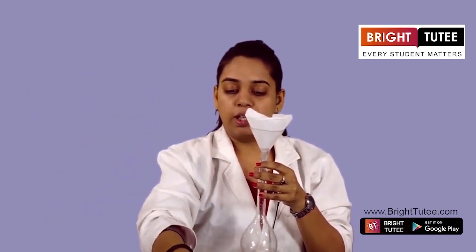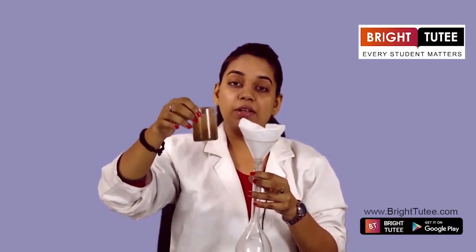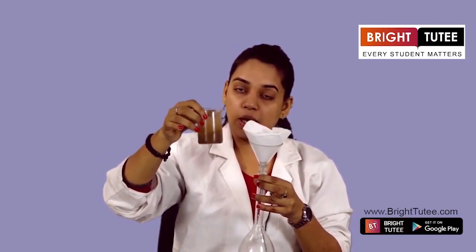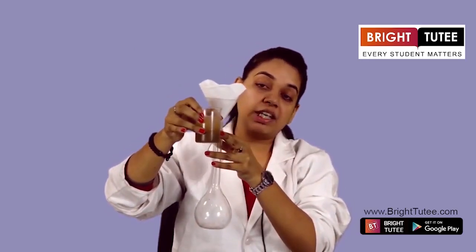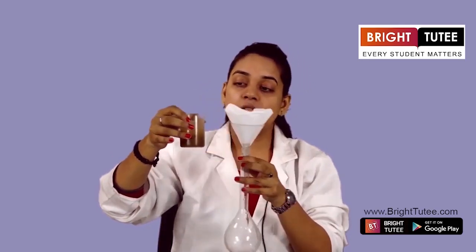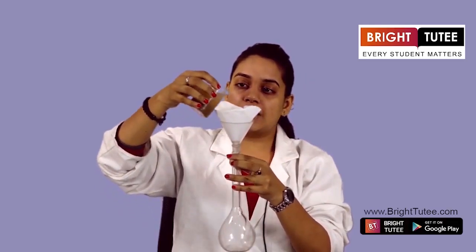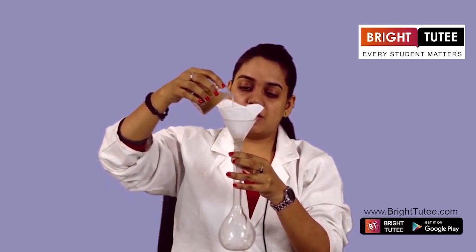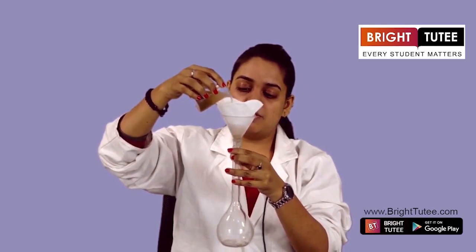Now we can observe again that in our sample of water and soil, the soil has settled down at the bottom under the influence of gravity, and you can observe this process of sedimentation. Now you will carry out decantation and finally filtration using this filter paper.